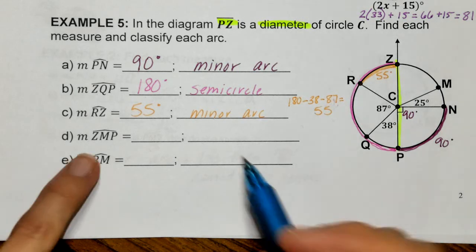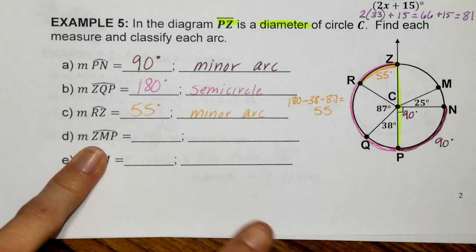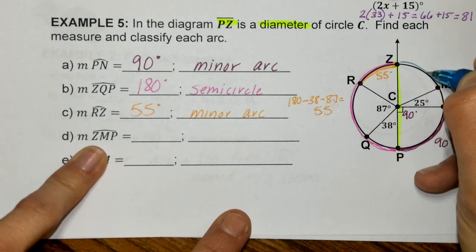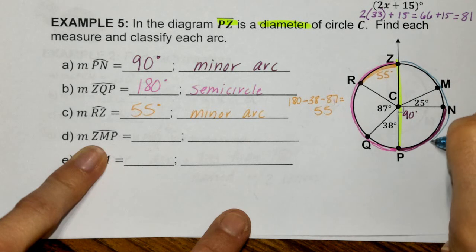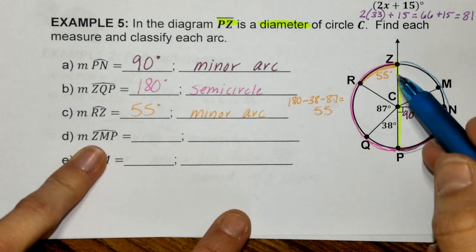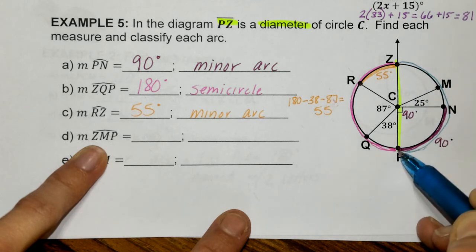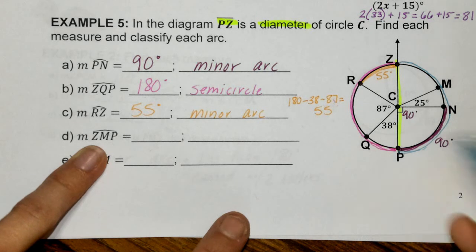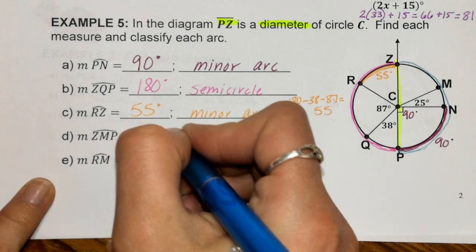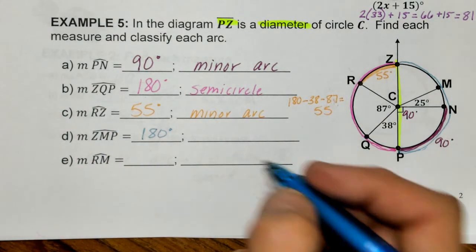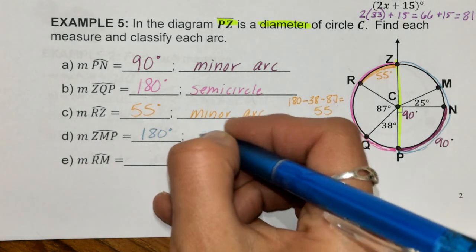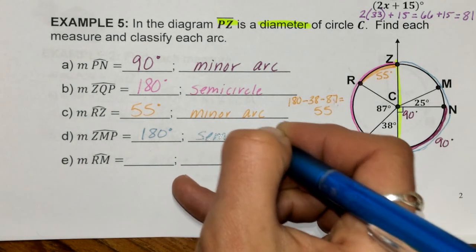Next, we have the measure of arc ZMP. So we're looking at Z, go through M to get around to P. So again, we've gone from one point of the diameter all the way to the other point of the diameter, meaning we have hit that 180 degrees semicircle. So 3 letters and exactly 180 degrees, we have another semicircle.